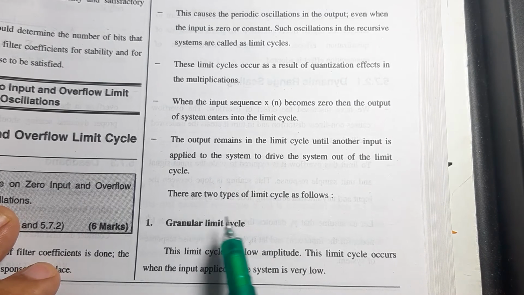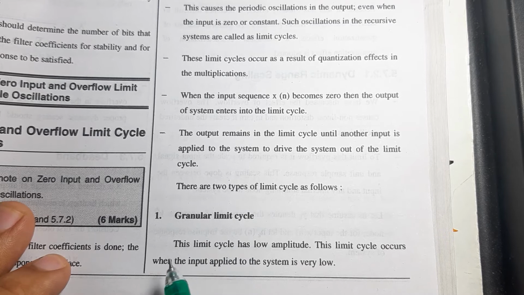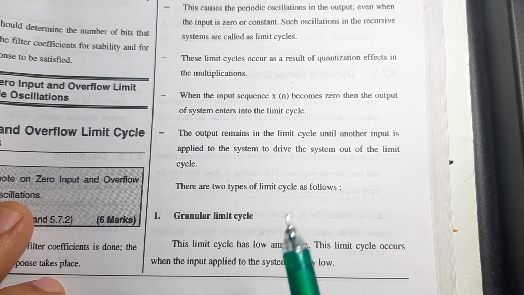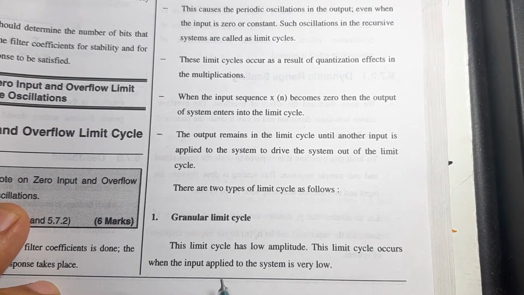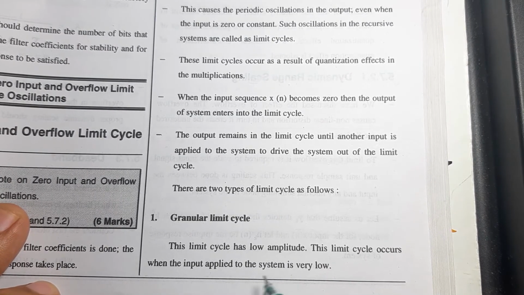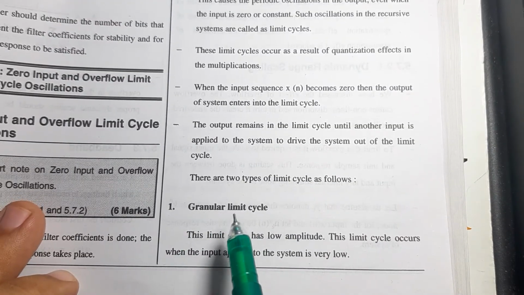Now, there are two types of limit cycle as follows. One of them is the granular limit cycle. Let us see. This limit cycle has very low amplitude. The limit cycle occurs when the input applied to the system is very low. Hence, the word granular came into the picture.